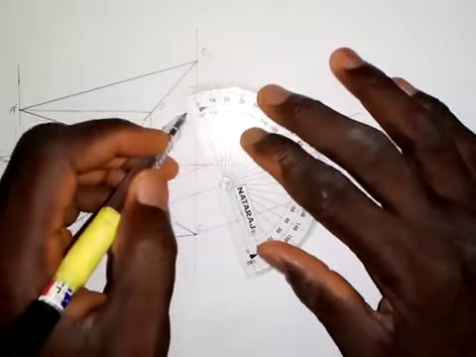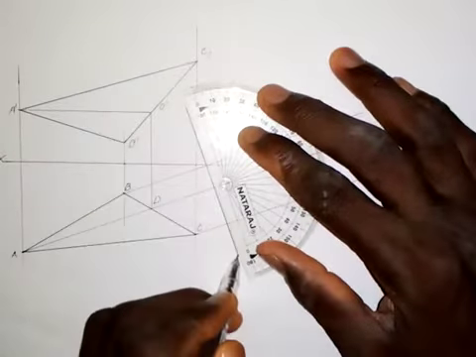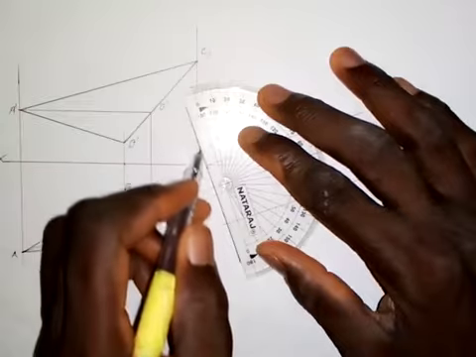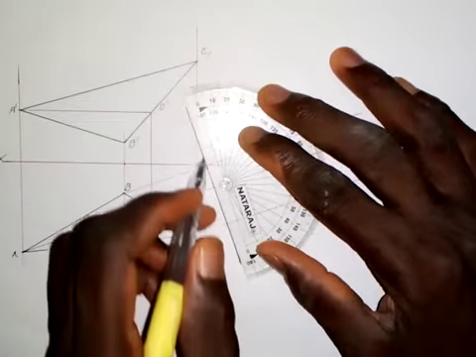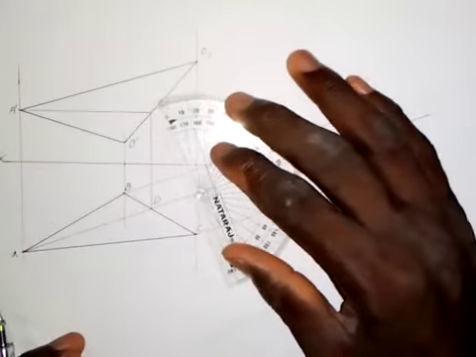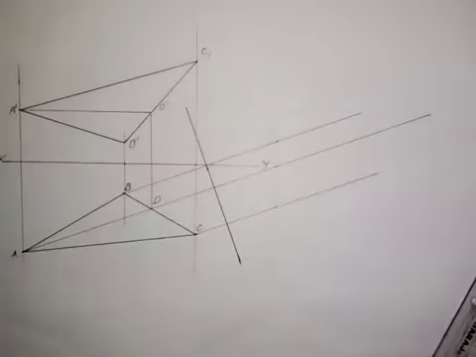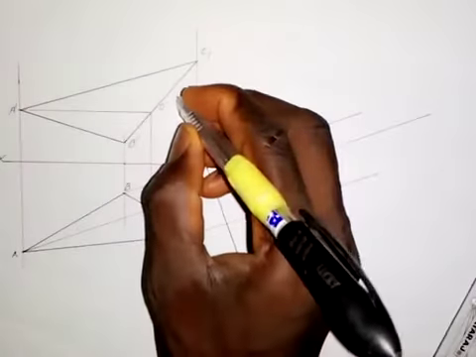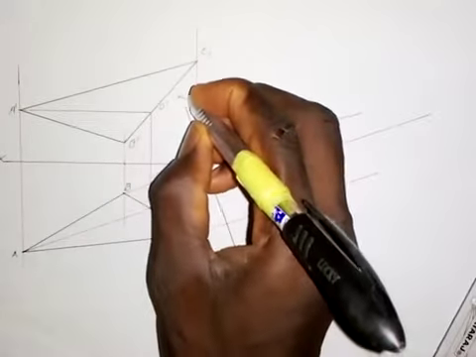Then I draw a line like this. Don't forget that it can be anywhere on the three lines; I can bring it here or shift it down, but this is okay for me. So this line is line X1, Y1.